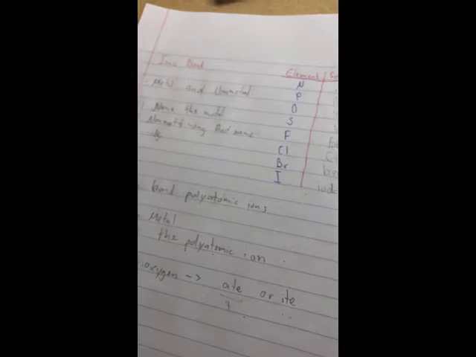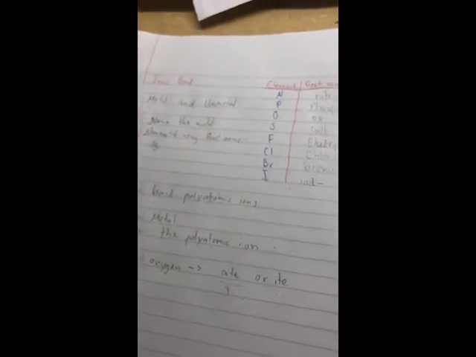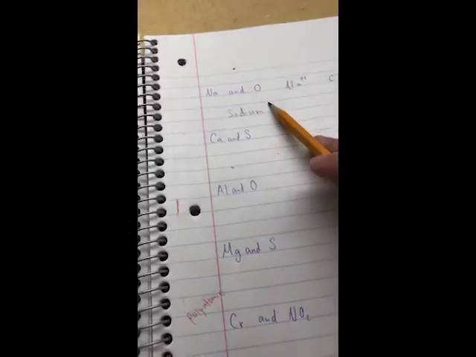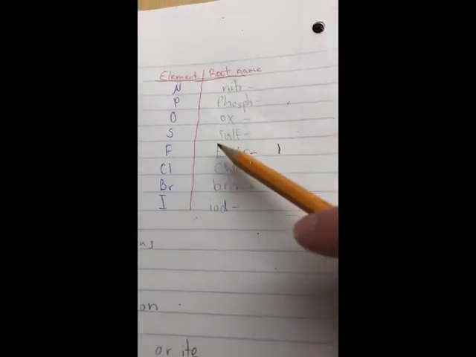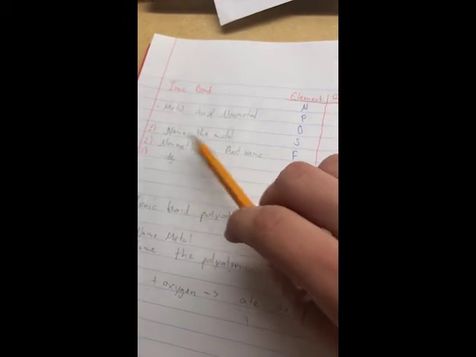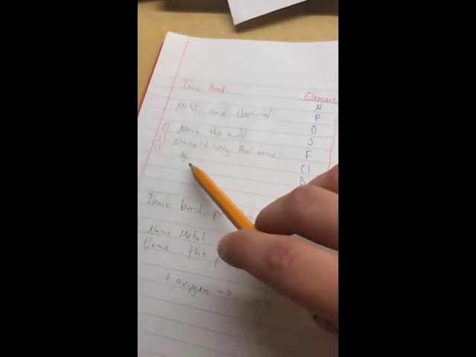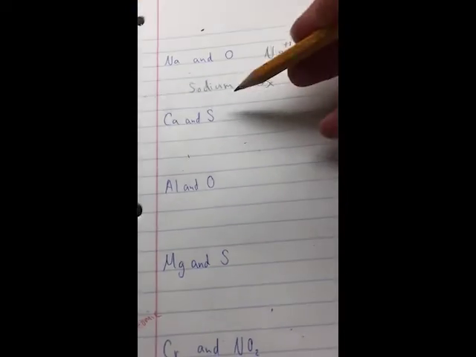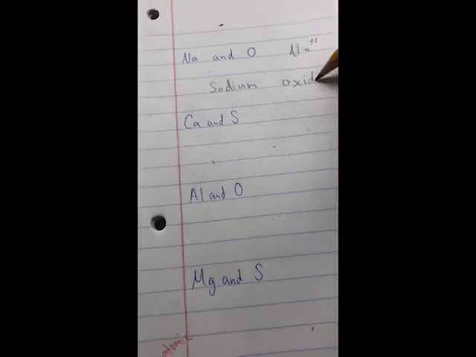You name the non-metal with its root name. Oxygen's root name is ox. And the third rule is end the non-metal with IDE. So we have sodium oxide.